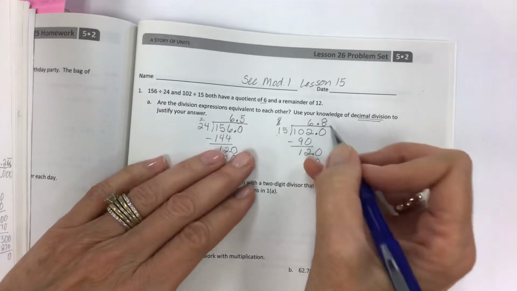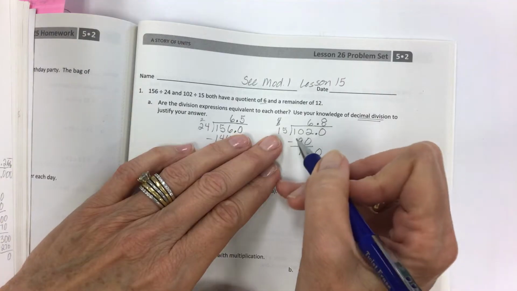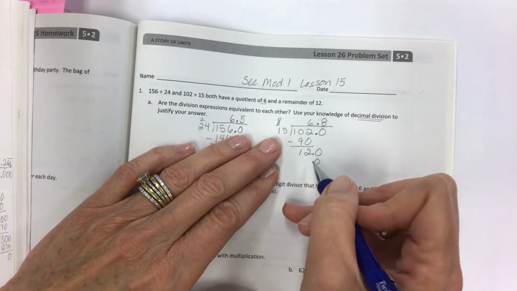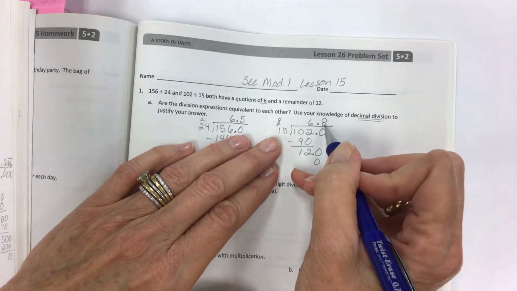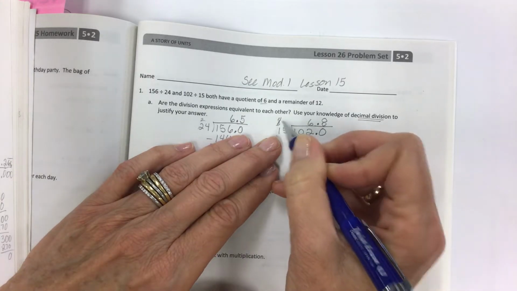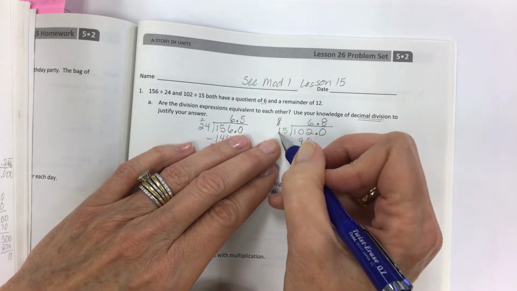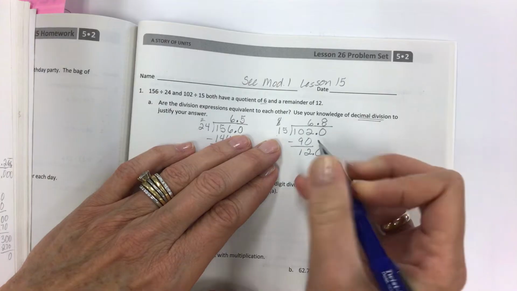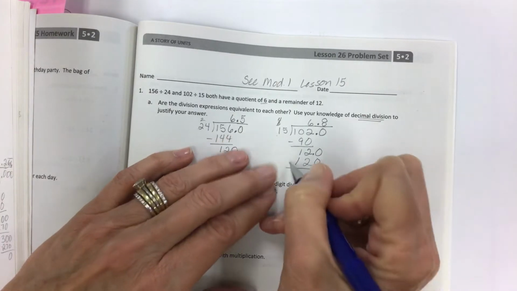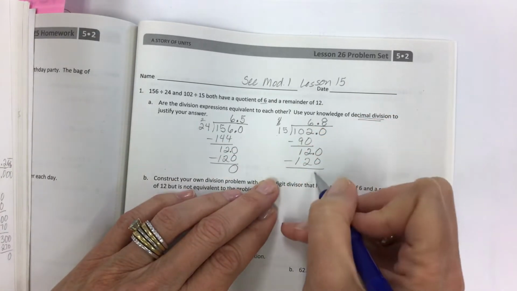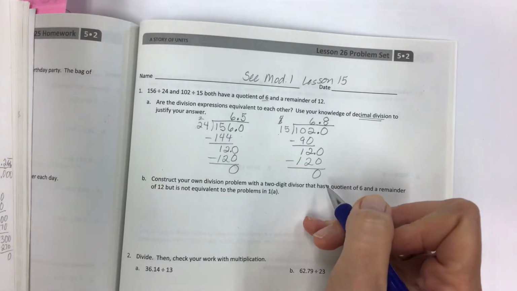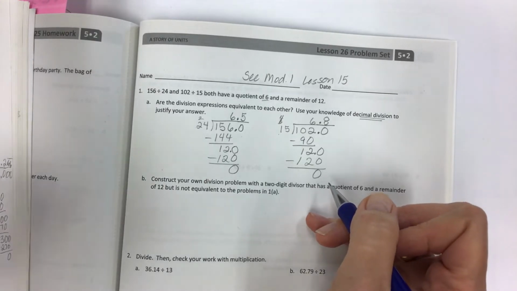when I'm estimating, I want to consider what facts I know and kind of do the multiplication in my head. So 8 times 5 is 40. And then I'm looking at this going 8 times 1 is 8, but plus 4 is 12. And so I'm seeing that when I work this out, I'm going to have 0 remaining. So what does this mean?